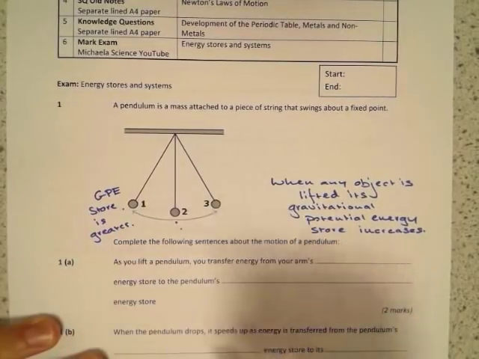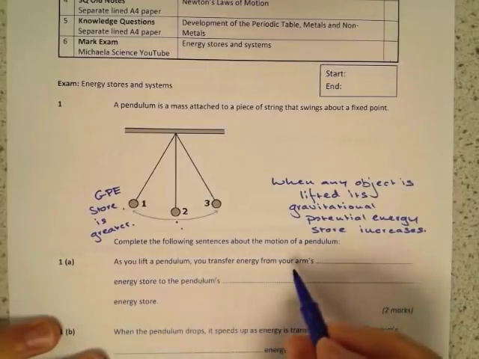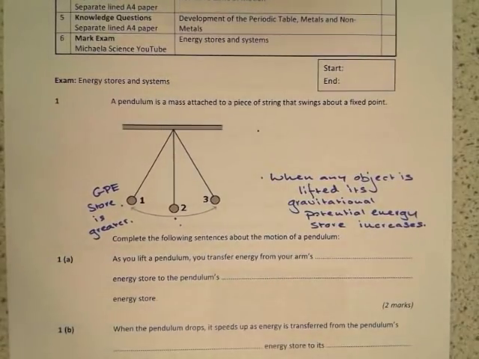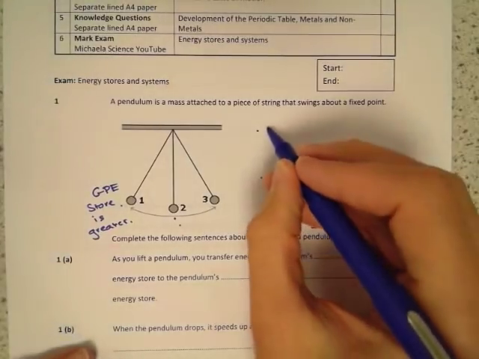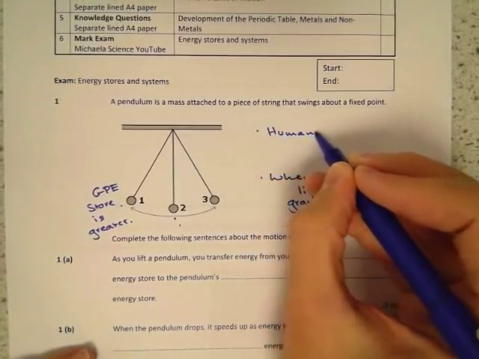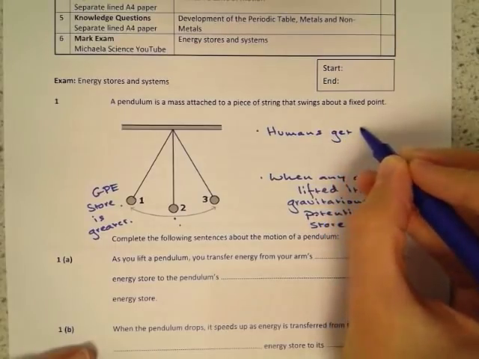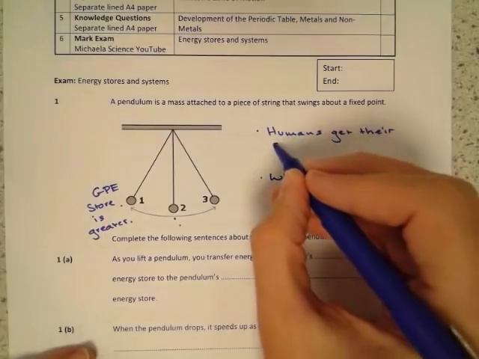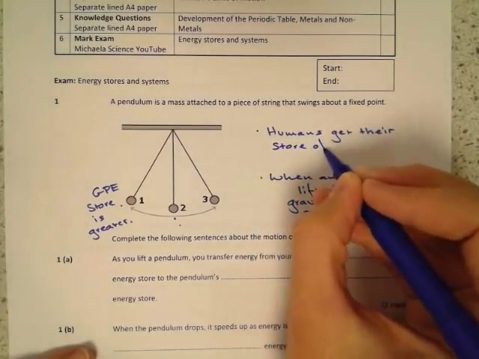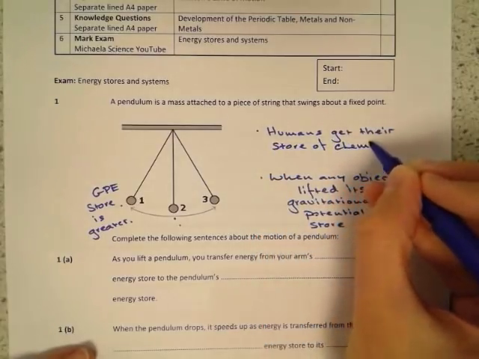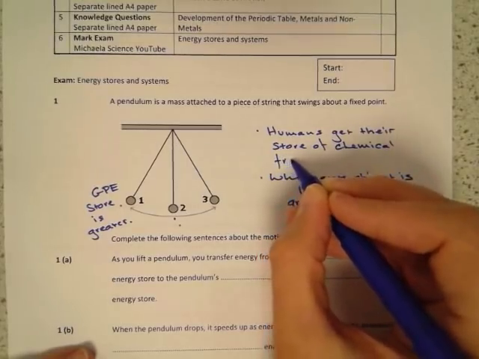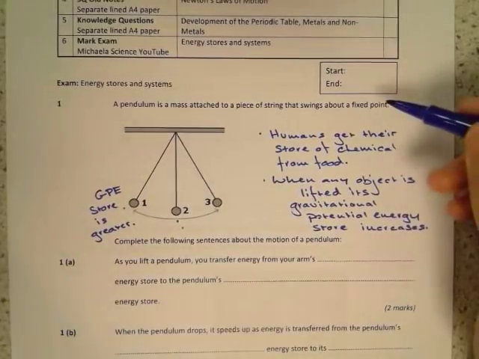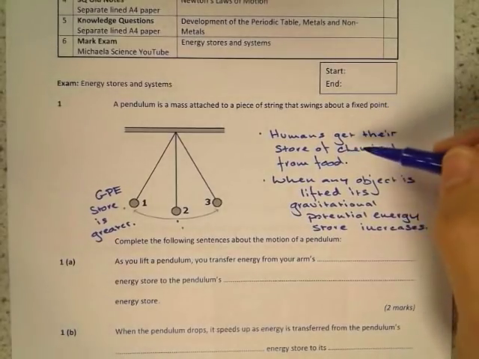than here. Now what you also need to understand is that if it's a human lifting an object, humans get their store of chemical energy from food. So you're aware that we get our energy from food. That's a store of chemical energy.